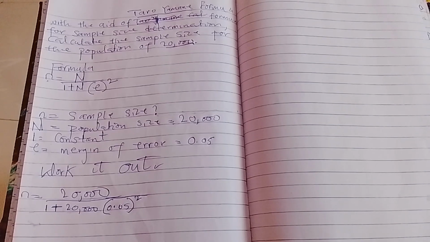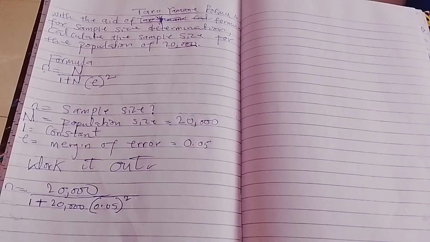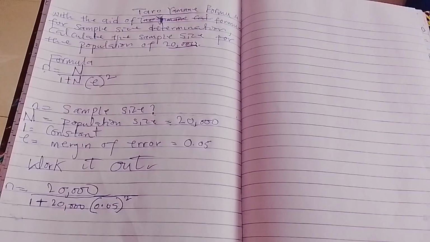If you calculate it the wrong way, you may have something like 300 and something. But if you follow the right steps, you will arrive at 400. So let's start the magic. You have 20,000 all over 1 plus 20,000, open bracket 0.05 close the bracket raised to power 2.